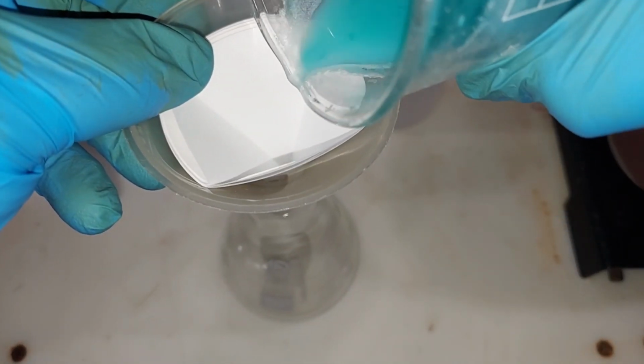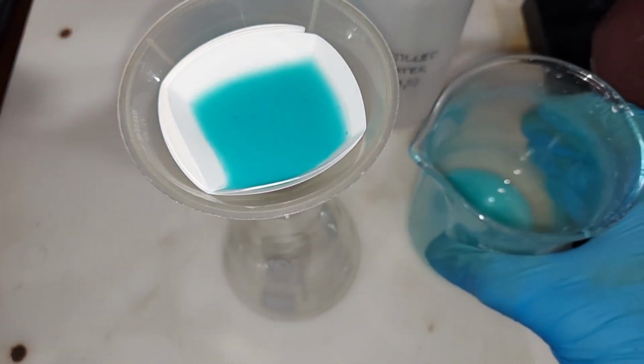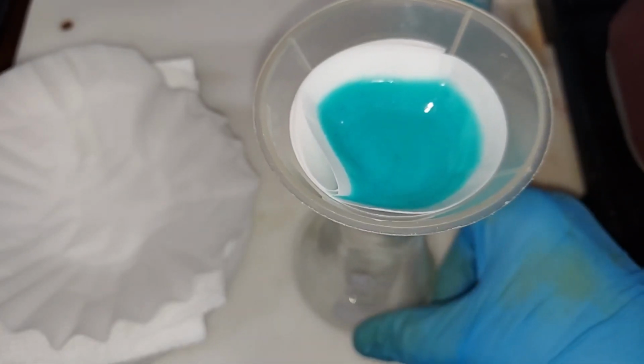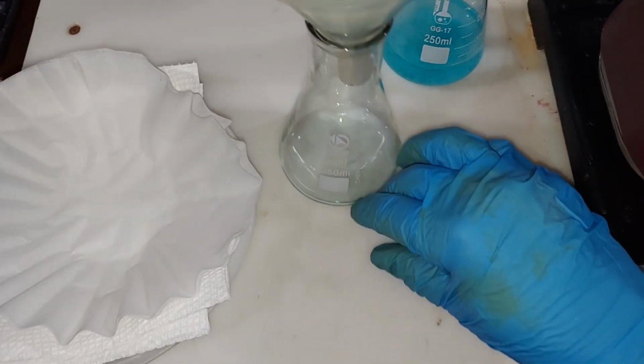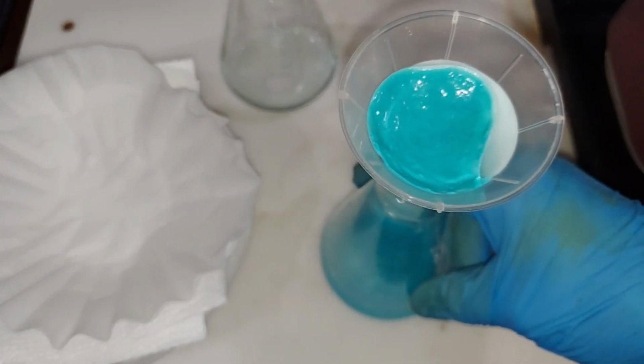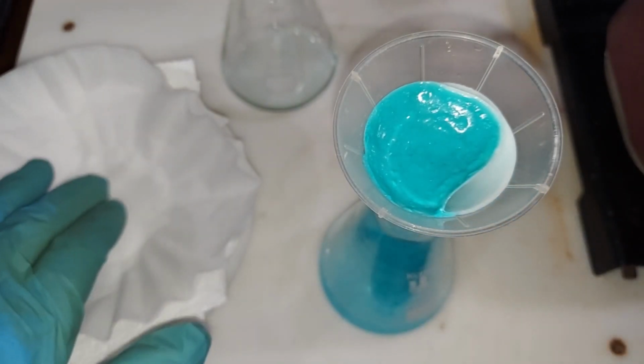I doubled this also, and let's see if we can't just catch this last bit here and be done with the filtering. As this continues to drip through, it still needs to be washed, of course, with distilled water. I'm going to put that over here. This, on the other hand, has been washed many times. There's still a bit of water in there that's dripping through. When it's done, I'm going to lift this whole thing out and put it over here.